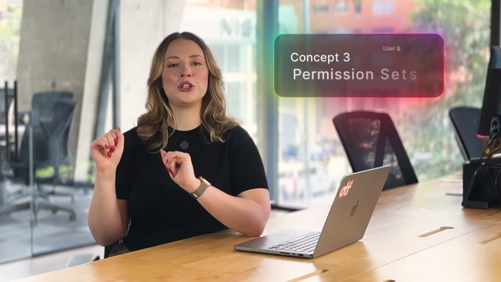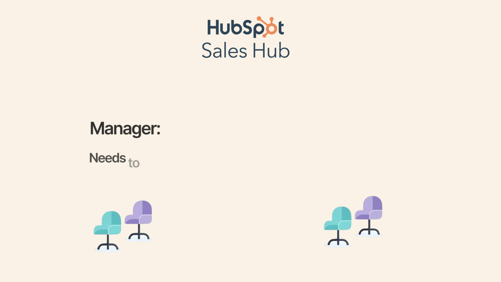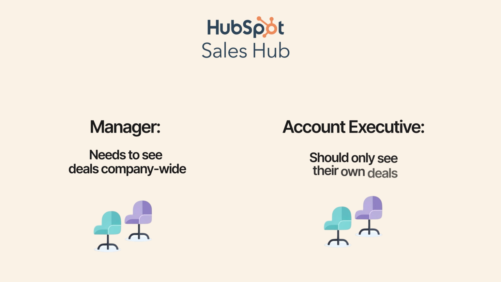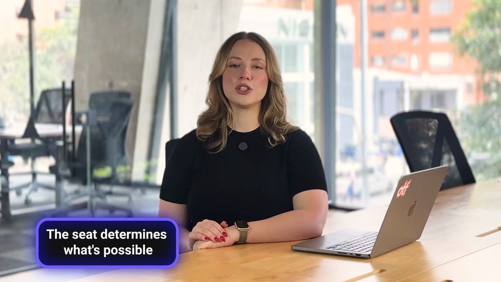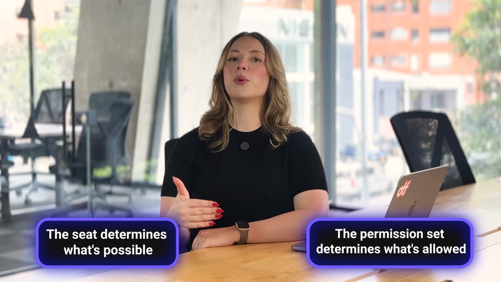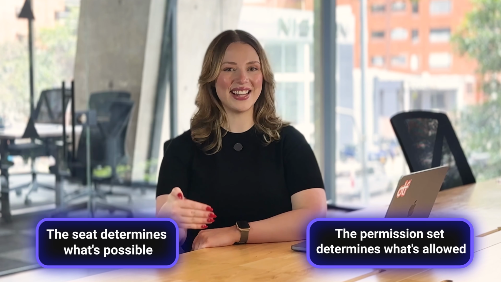Third is your permission sets. This is what a user is actually allowed to do within their seat. So, for example, we have 2 users that have identical Sales Hub Professional seats, but completely different permissions. One might be a manager who needs to be able to see all the deals, but the other one might be one of your account executives who should only be able to see their deals in their pipeline. Same seat, different permissions and access. So remember here, the seat determines what's possible, but the permission set determines what's allowed.